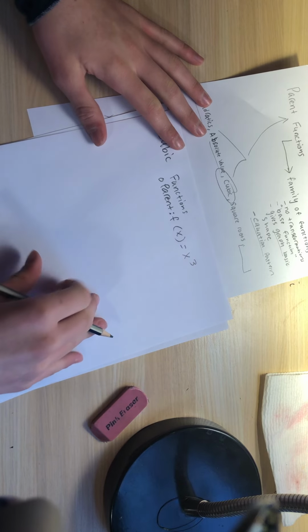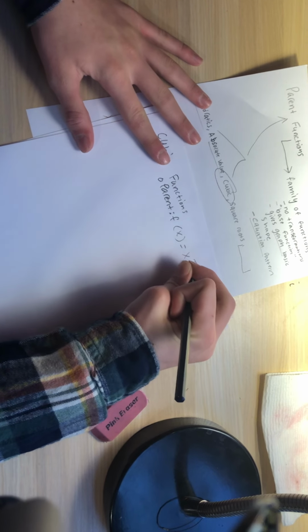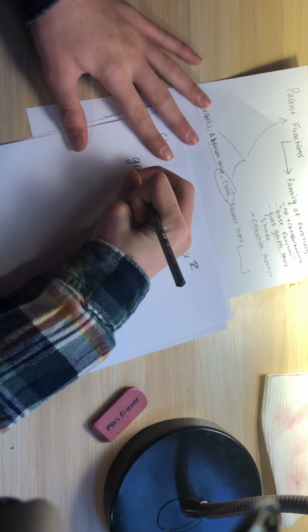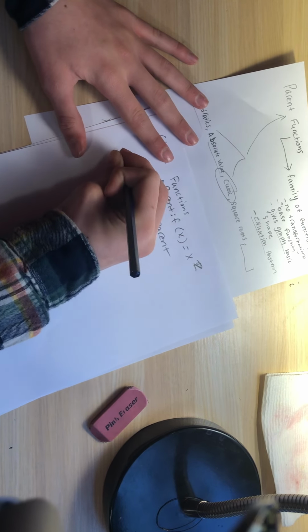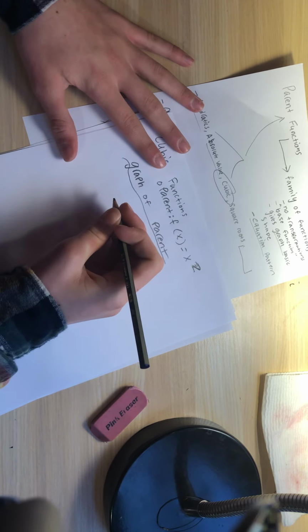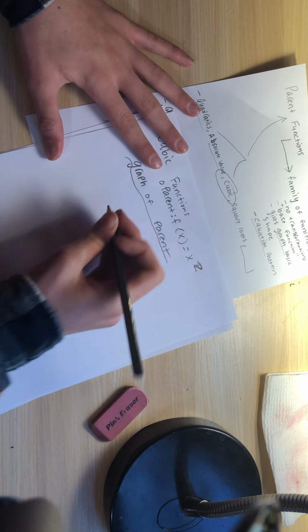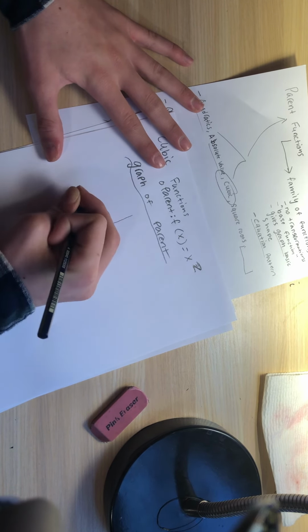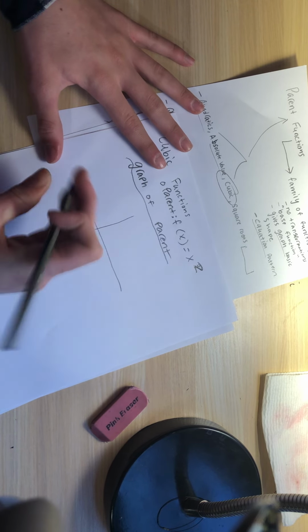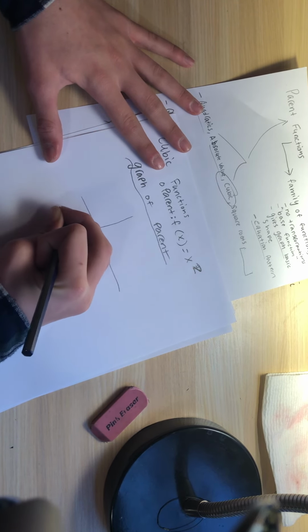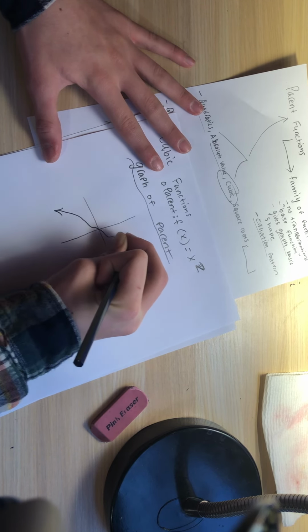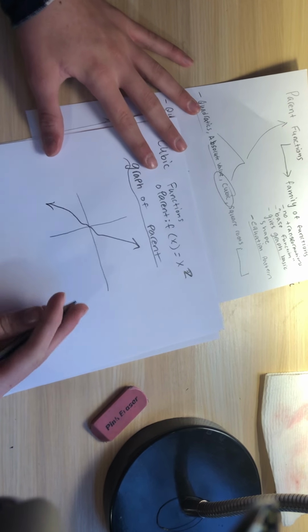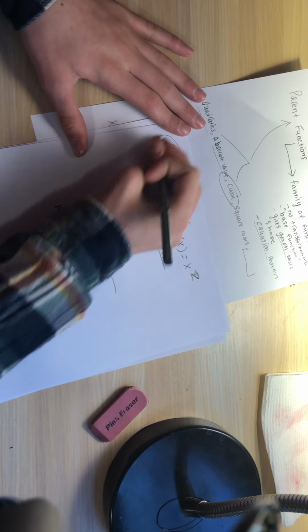And so the graph of this parent looks like this. It will look something like this. That's what most cubic functions will look like.